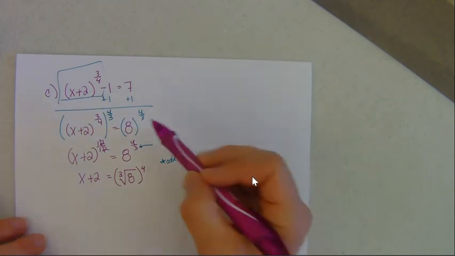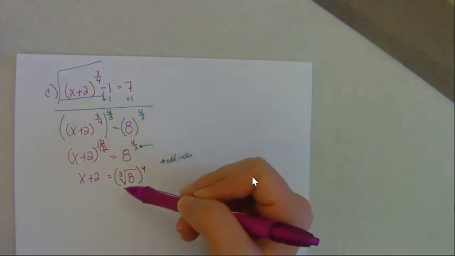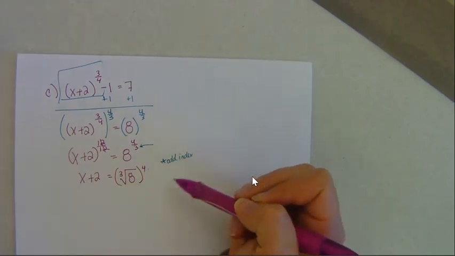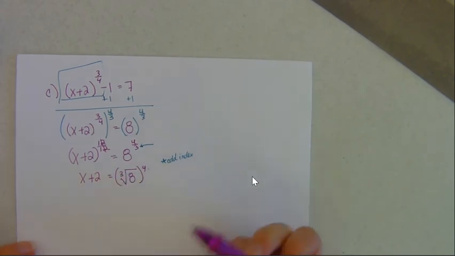We are the ones that put this 4/3 on the paper, so we're the ones that are taking the cube root. Now, if I'm taking a 4th root, then I have to worry about plus or minus. So if you don't change that to radical form, you might miss the fact that there could potentially be a plus or minus.